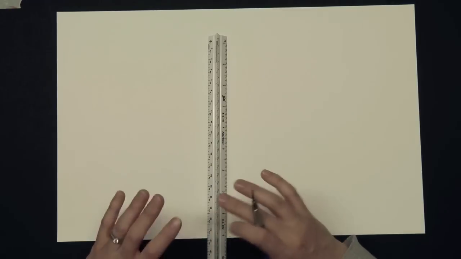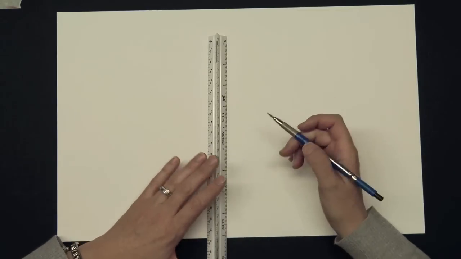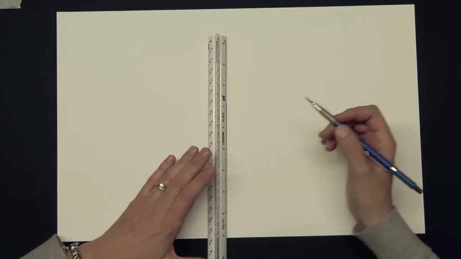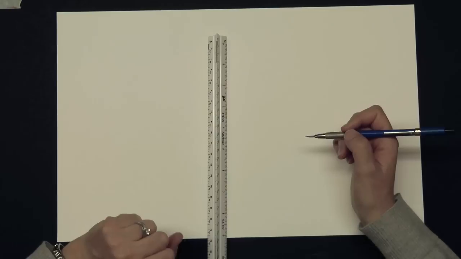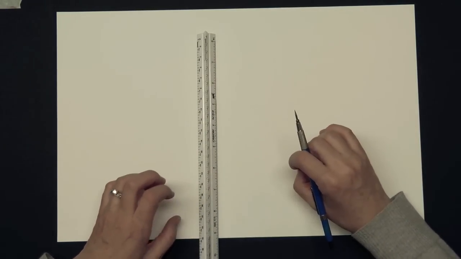Now we're going to talk a little bit about creating a perspective grid for drawing a room. We've just been concentrating on perspectives that are small, for objects, but we're also going to find ourselves doing large scale perspectives that include entire spaces. So we're going to start off with just a very simple grid.